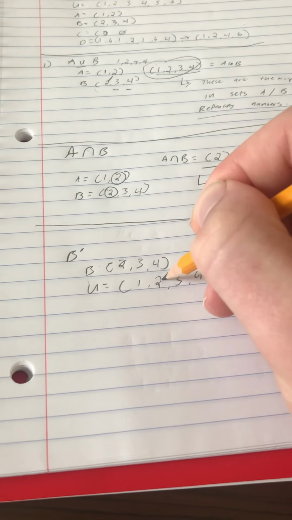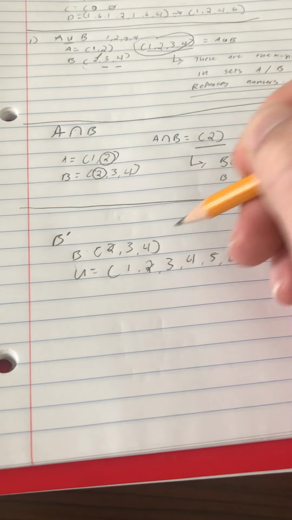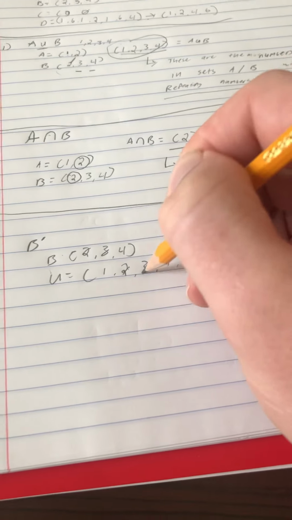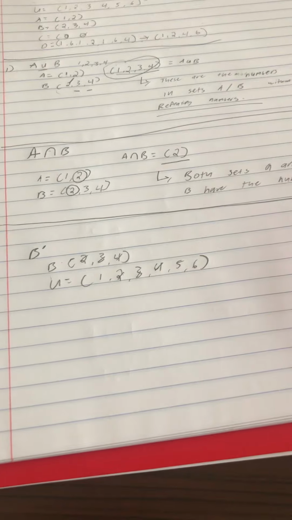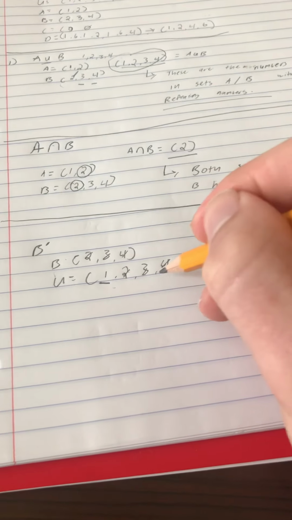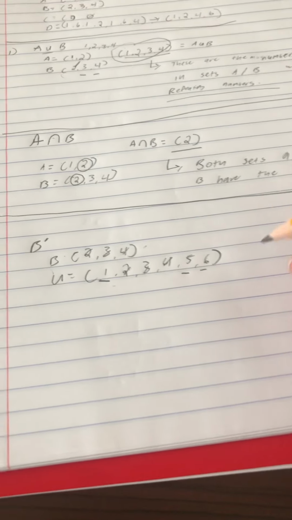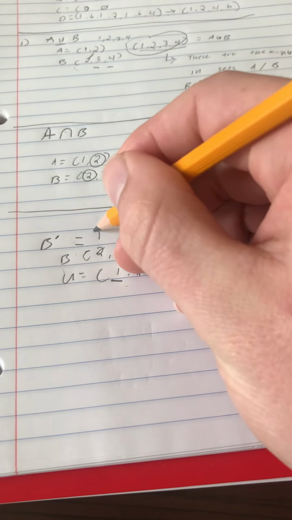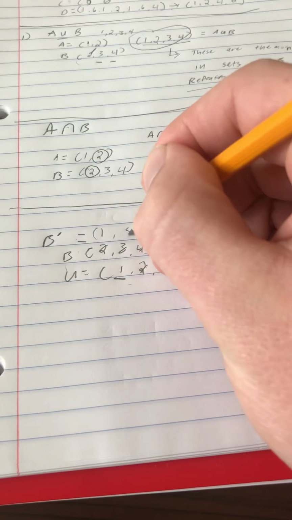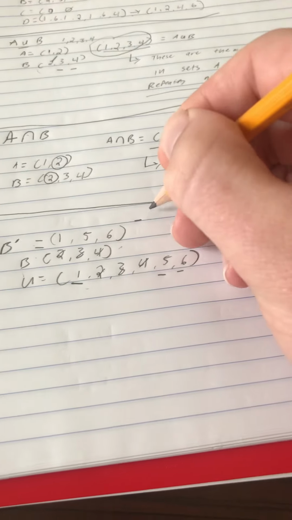So 2, both 2 are in the given set and the universal set. So that answers out. 3, same case, and 4. So now we're left with these numbers right here. These numbers are in the universal set, but they're not in set B. That's what the question was asking. So B complement is equal to 1, 5, and 6. And then always as a personal note, let's go ahead and add our Y.